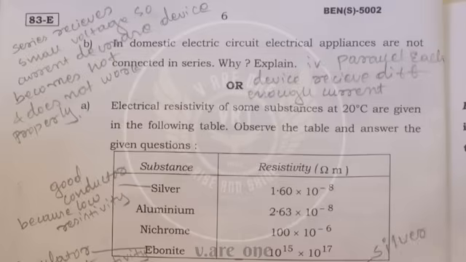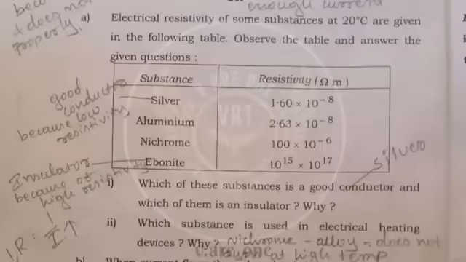And we have another option for this question. A. Electrical resistivity of some substances at 20 degrees Celsius is given in the following table. Observe the table and answer the given questions. According to this table, silver is a good conductor because of low resistivity, and ebonite is an insulator because of high resistivity. And second question, which substance is used in electrical heating devices? We use nichrome because it's an alloy, it does not burn at high temperature, and it has high resistance.